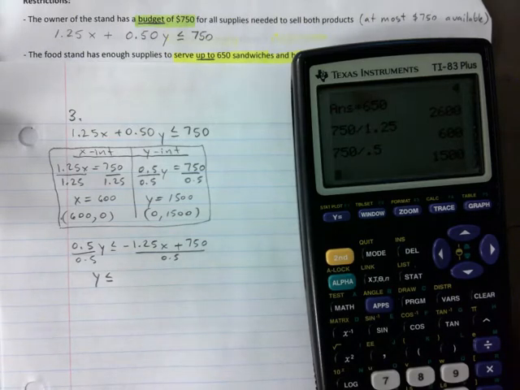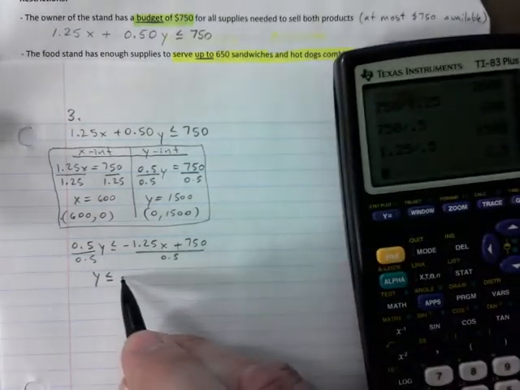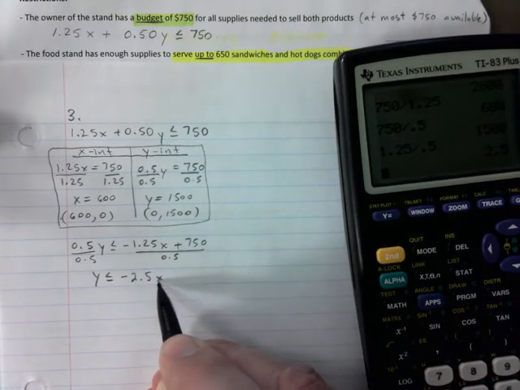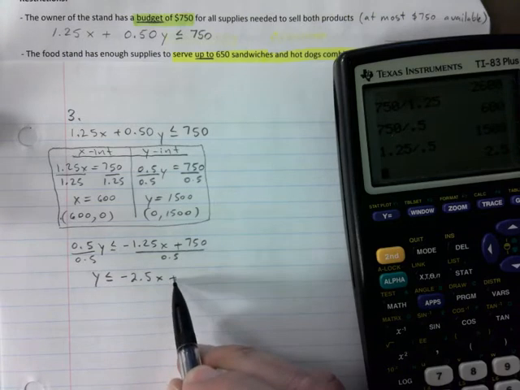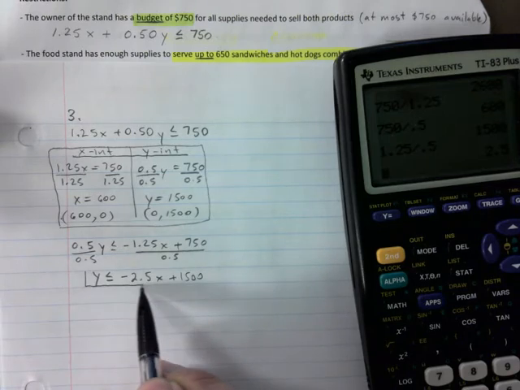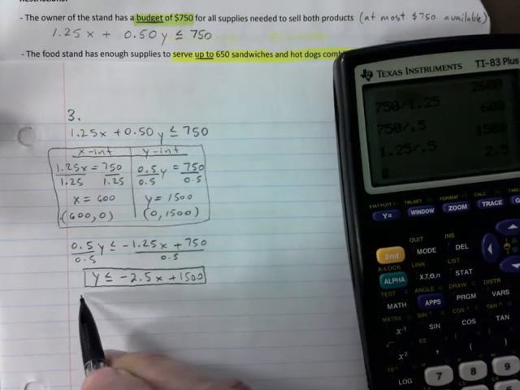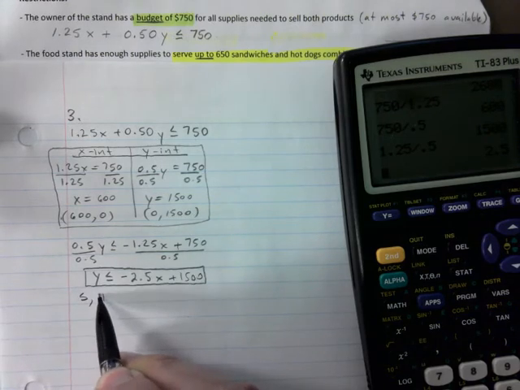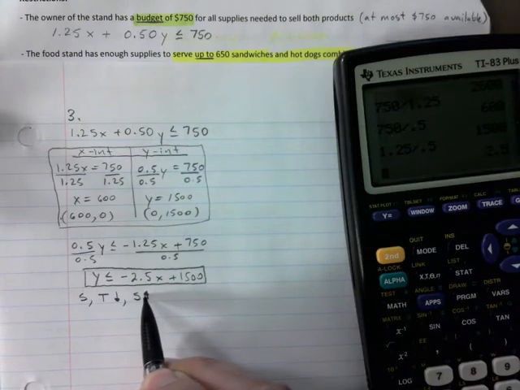And sometimes I encourage you to try it. 1.25 divided by 0.5 is 2.5, right? It's a finite. You can leave it as is, but it sometimes makes it easier to just divide them out, and it's negative. 750 divided by 0.5, I already know is 1500. Box that in. Solid, true is below. We will shade above the line.